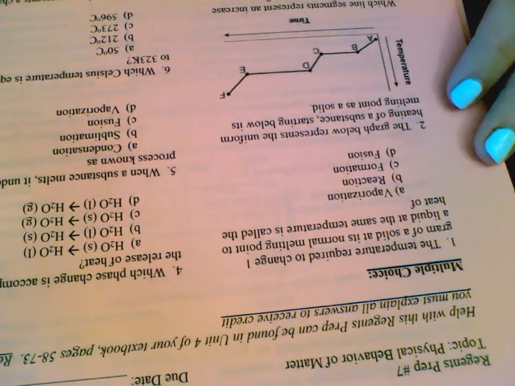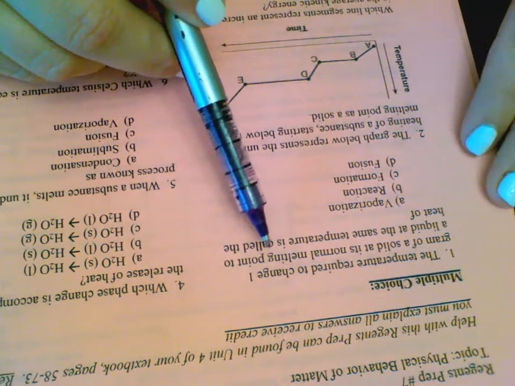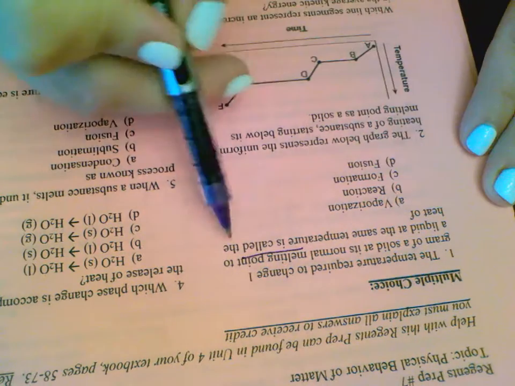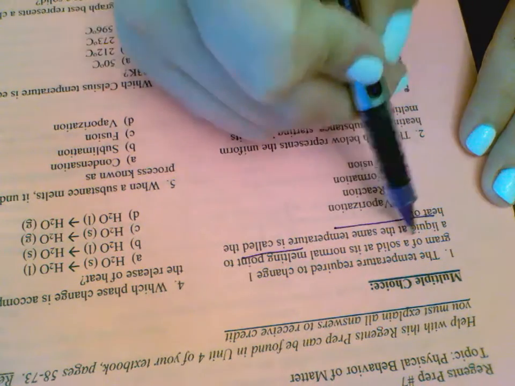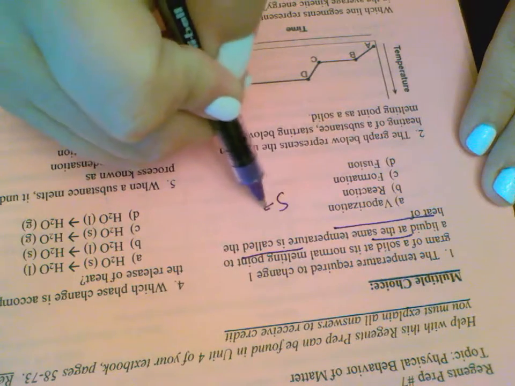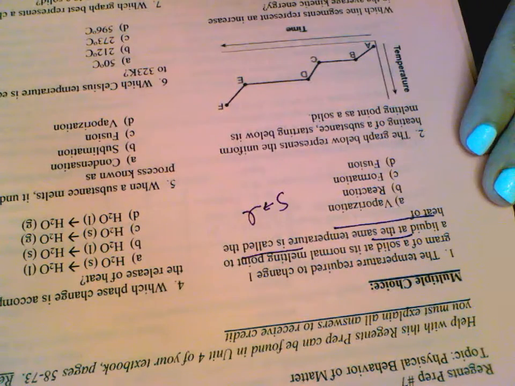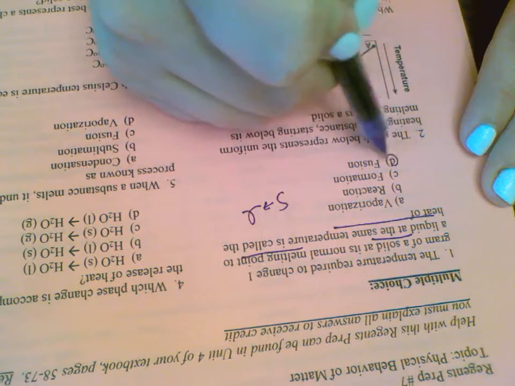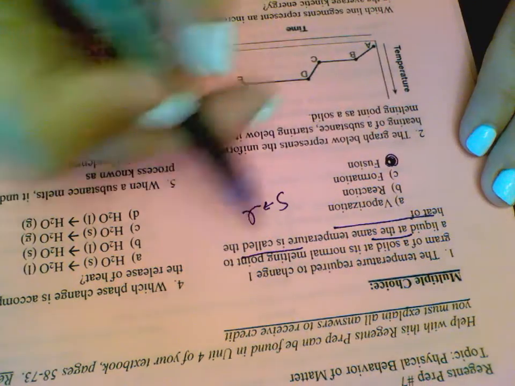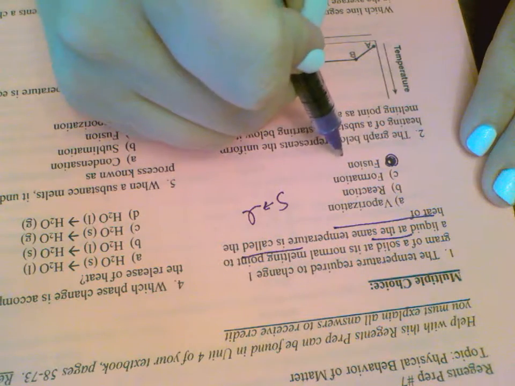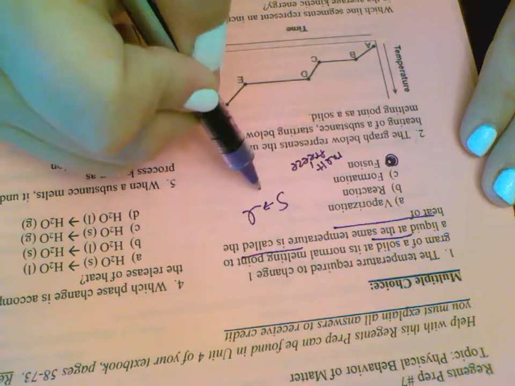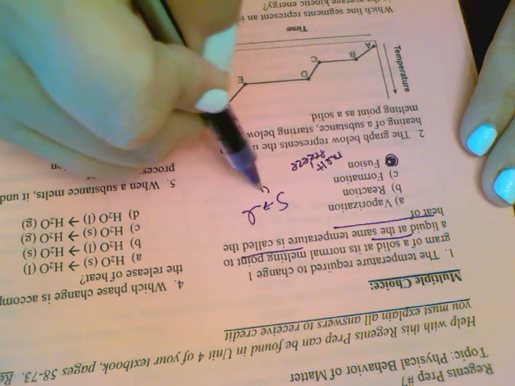So multiple choice, the temperature required to change 1 gram of solid at its normal melting point to a liquid at the same temperature. So I'm going solid to liquid. So they want to know what that's called. That is going to be heat of fusion. You want to remember fusion is always going to be associated with the words melt or freeze. And here I'm melting if I'm going from solid to liquid.